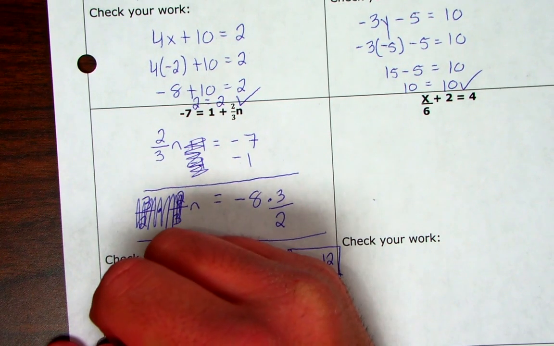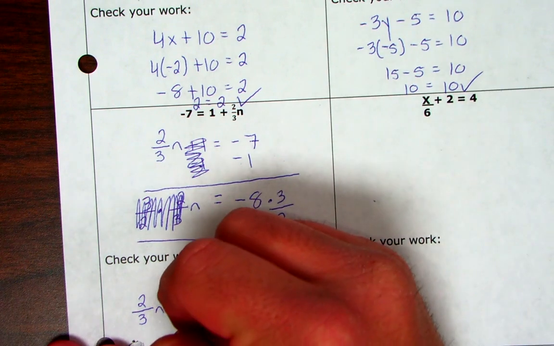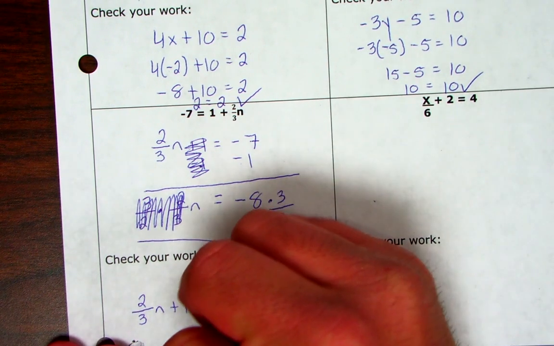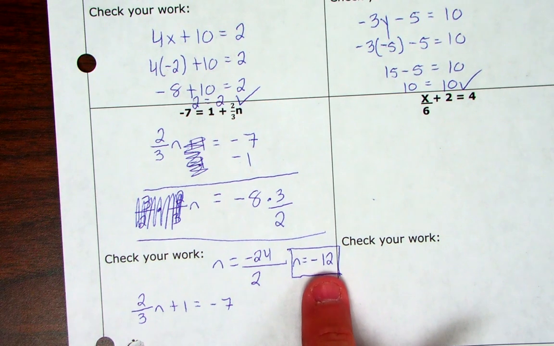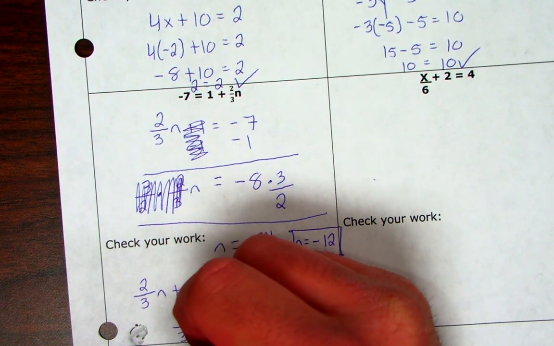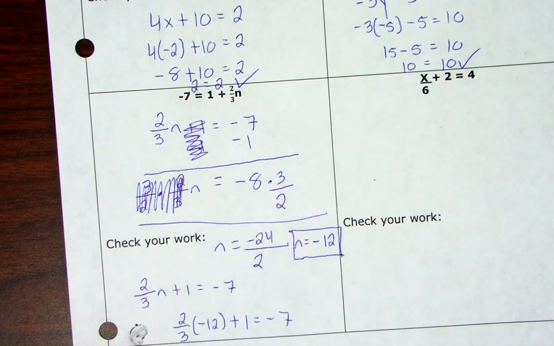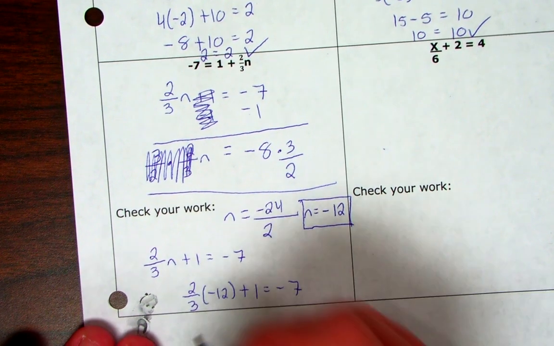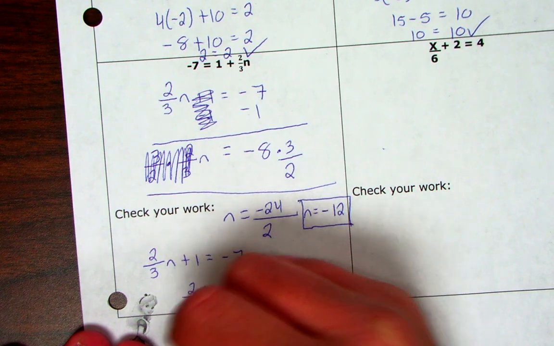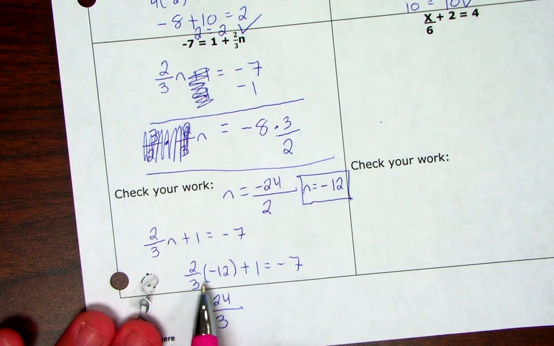So we have 2/3 n plus 1 equals negative 7. Plug in your n value. What's a positive times a negative? Well, that is now a negative 24 over 3. All I took was my n value and multiplied it by the numerator. That's how I got negative 24.